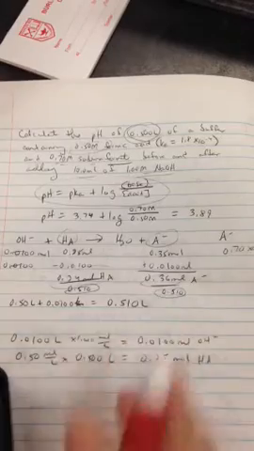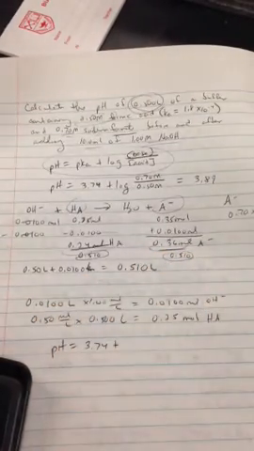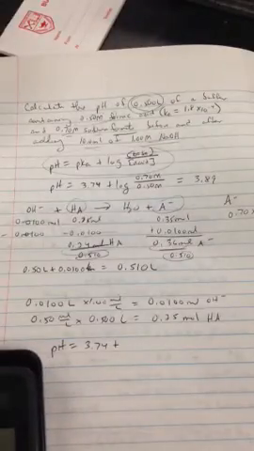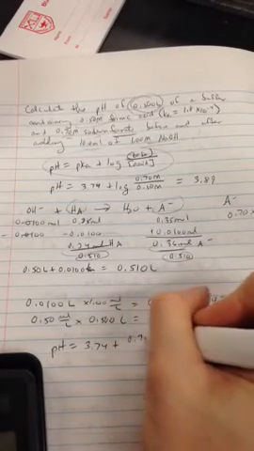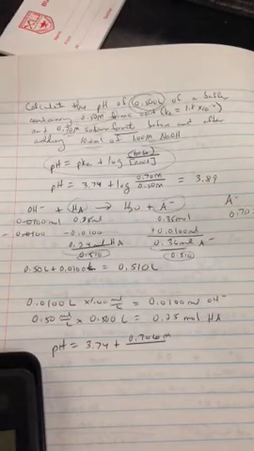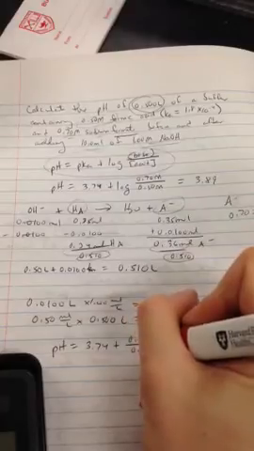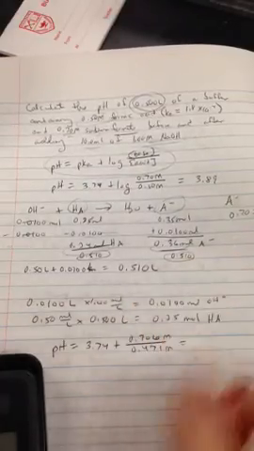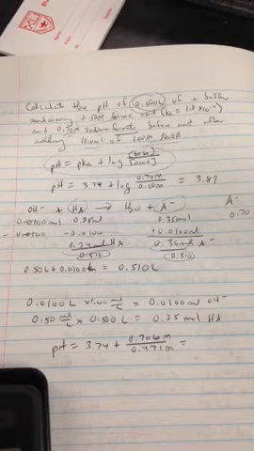So again, my pH is going to equal the pKa plus the log of my concentration of base, which is 0.36 divided by 0.51, so that's 0.706 molar, and the concentration of acid, that's 0.47 molar, plus 3.74.